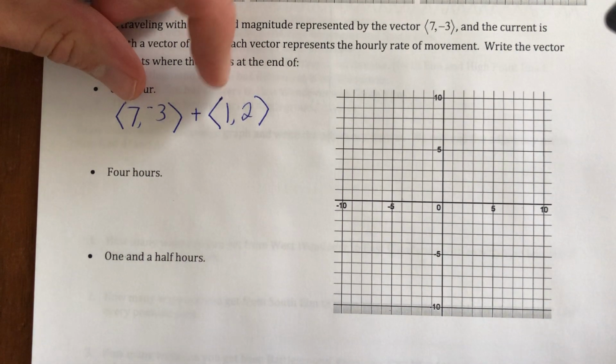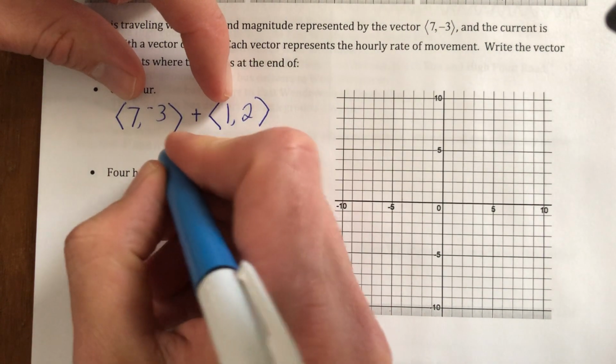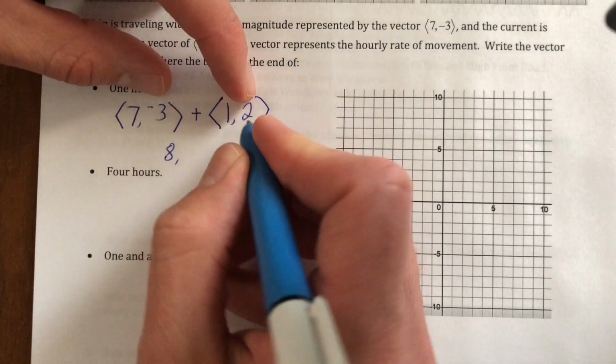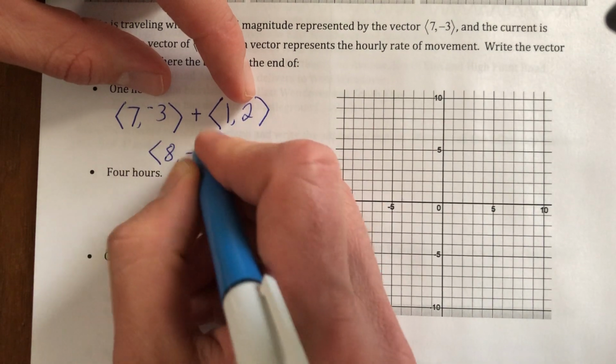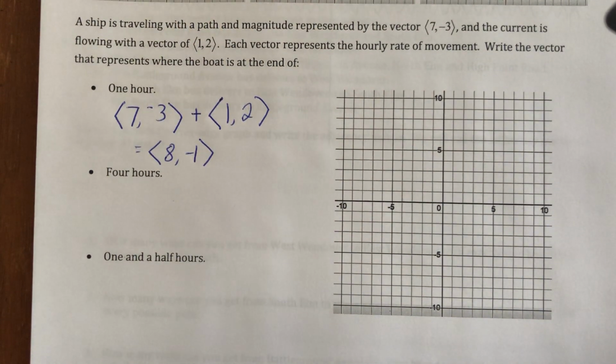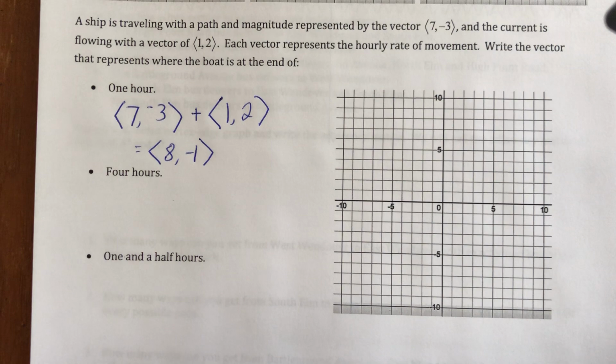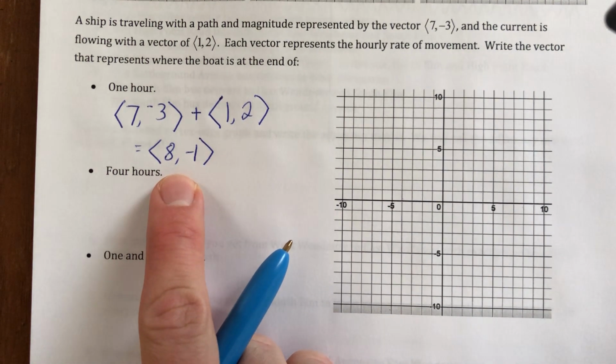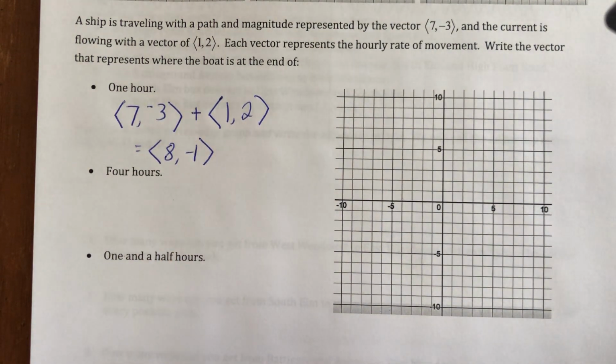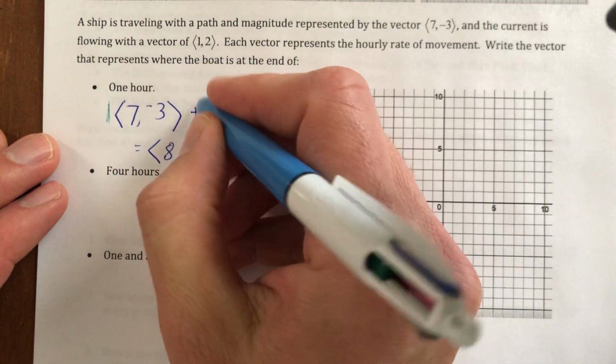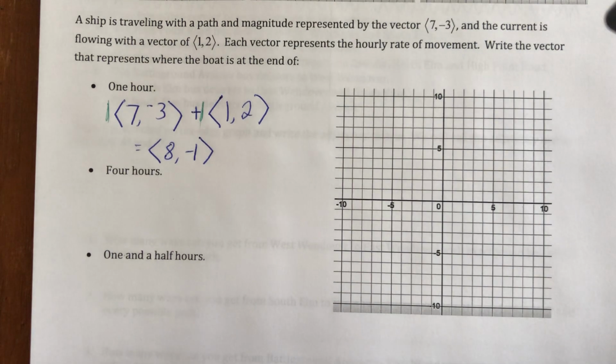This one's super easy. So 7 plus 1, so 8. And then negative 3 plus 2 is negative 1. And that is it. So there's the first one. So this is where I am, the resultant vector, at the end of 1 hour. So notice, and there's really not much to notice here, but notice that there's a 1 here and a 1 here, that they weren't there, but they're understood.